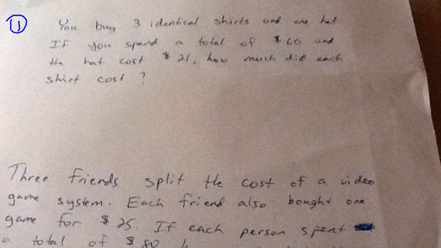So we bought a hat, and we bought 3 shirts. And we know altogether the total amount must be 60, because that's what the problem tells us. Well, we know the hat costs $21, but we don't know the cost of the 3 shirts. In fact, we don't even know the cost of 1 shirt. That's what we're trying to figure out.